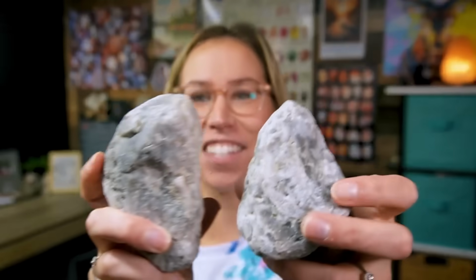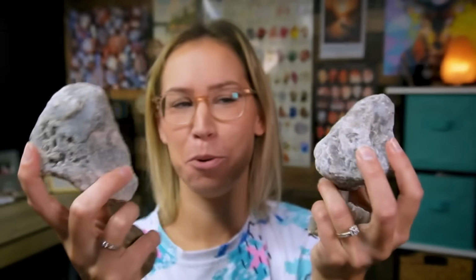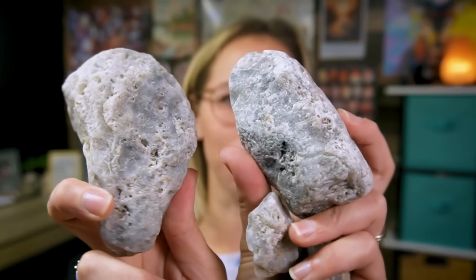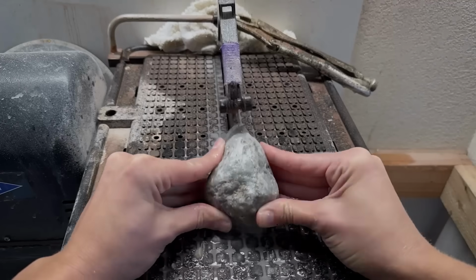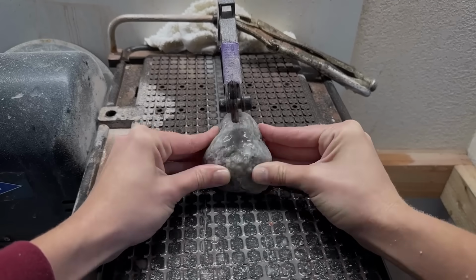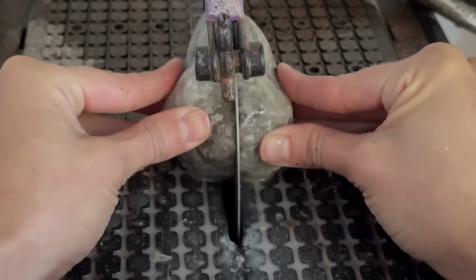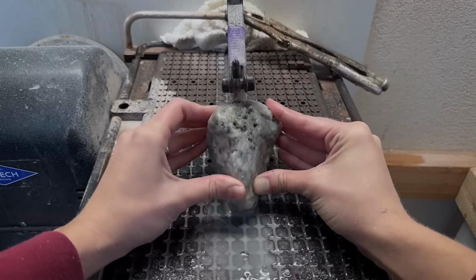All right, we have a few left for today and these two, I feel like were broken off of the same giant rock because they look so similar. So I thought, why not cut these big guys open together? Oh, wow, look at those spars. Okay. Oh, next one, here we go.